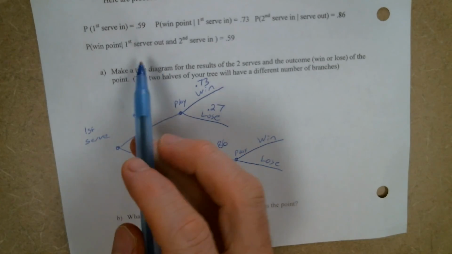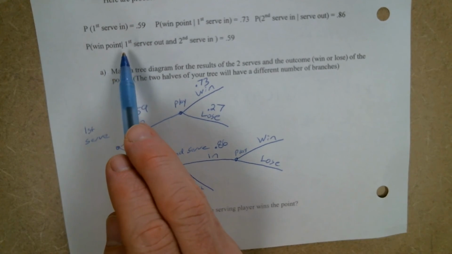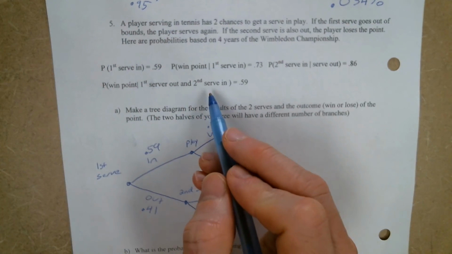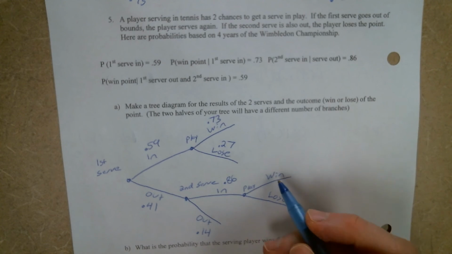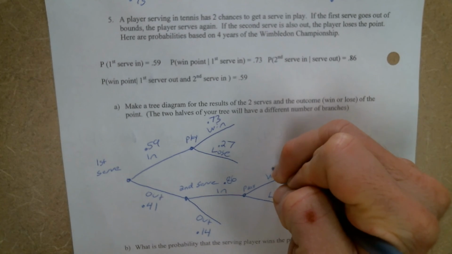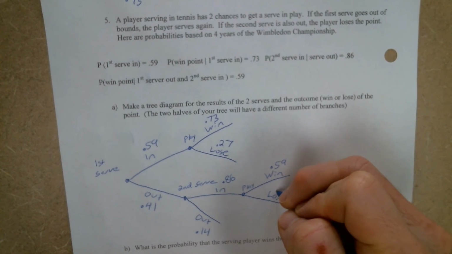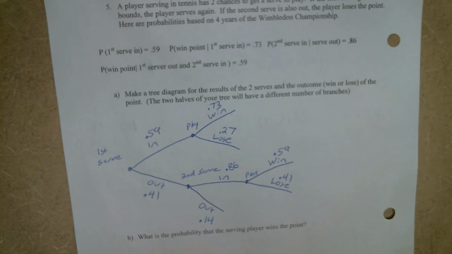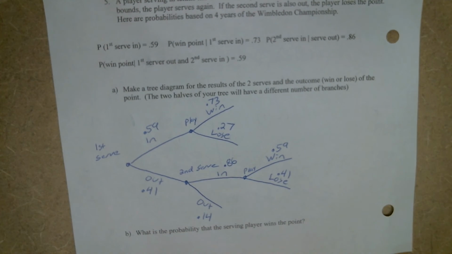And then last but not least, the probability of winning the point given that the first serve is out and the second serve is in is 0.59. So that brings us over here, which means that this down here must be 0.41. So again, here's an example of it being a little more complicated, a little more going on. It's sort of branching in different directions to model what happens in real life.